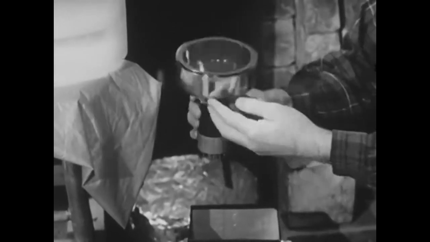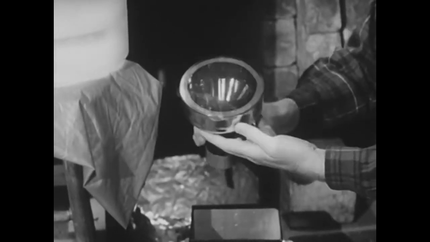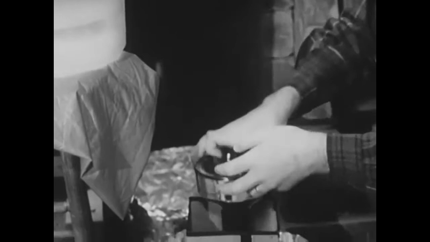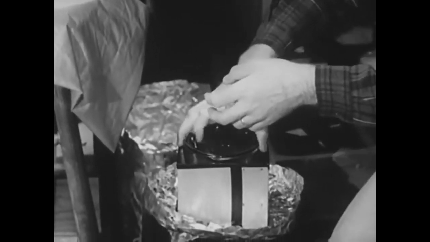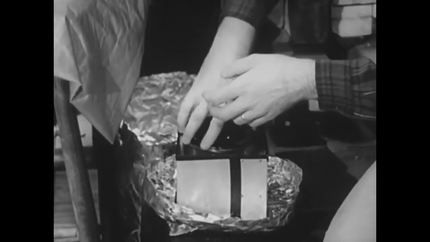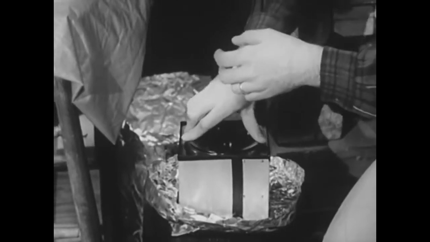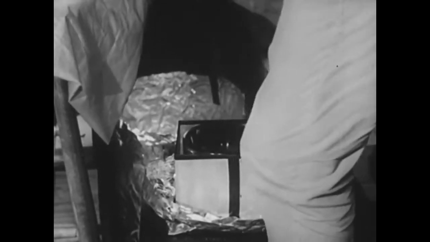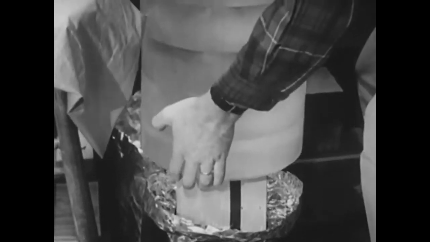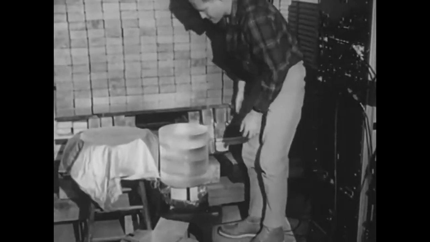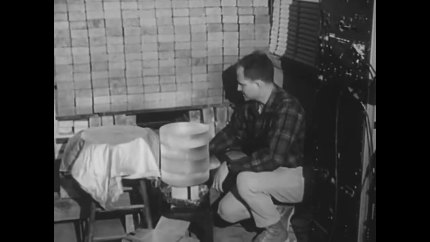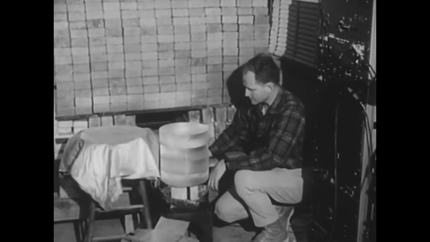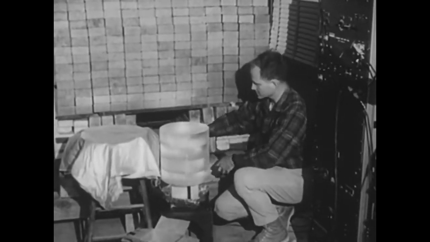So we detect them with this photomultiplier, which is just an extremely sensitive photocell, which turns the flashes of light into usable electrical signals. Of course, when working, we have to put the plastic up next to the photocell, like that. And then to keep out stray light, we have to cover it with a light-tight cover. First, this aluminum.